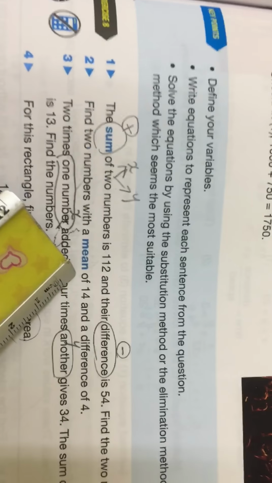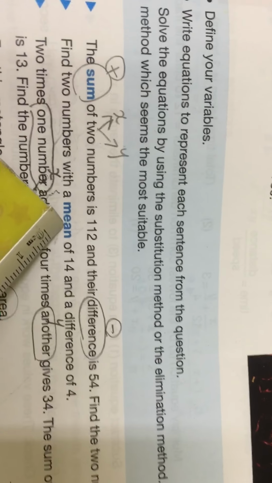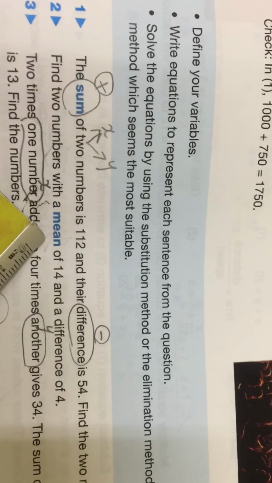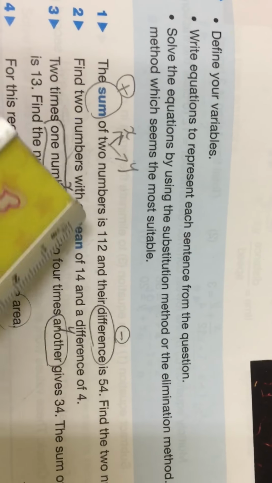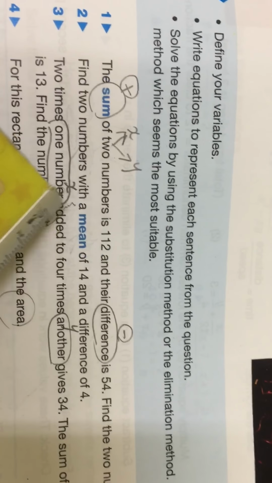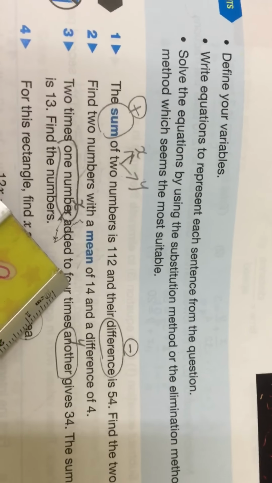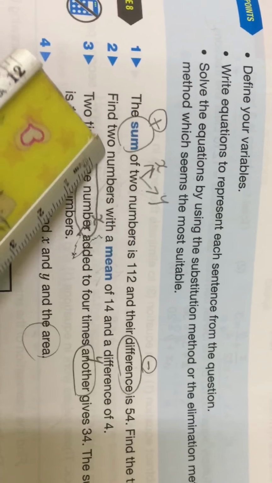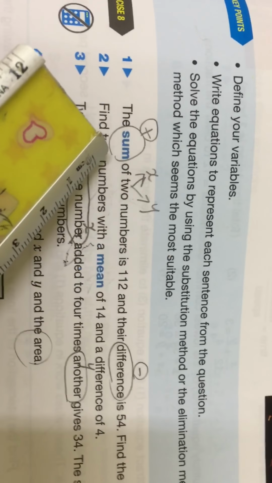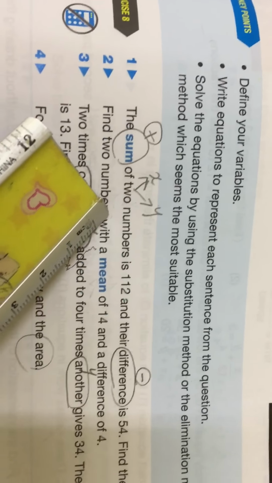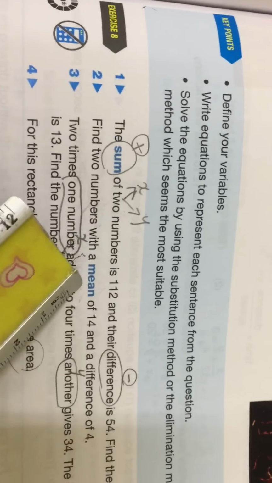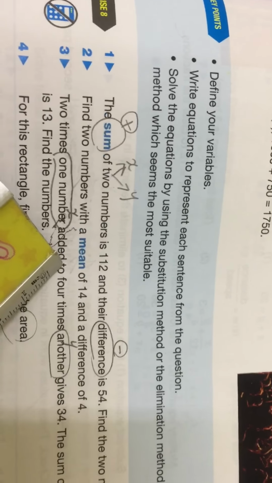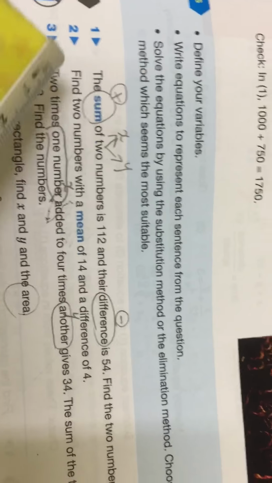With a mean. What does it mean by mean? You remember mean in math? Mean is the sum of things divided by their number. He said two numbers, so I let the two numbers x and y. The mean of them is the sum of these two numbers divided by their number, so divided by 2. But let's read the problem again.